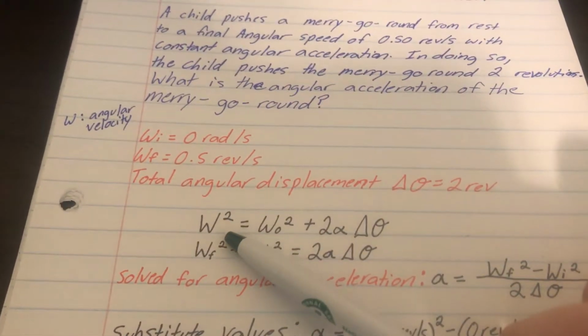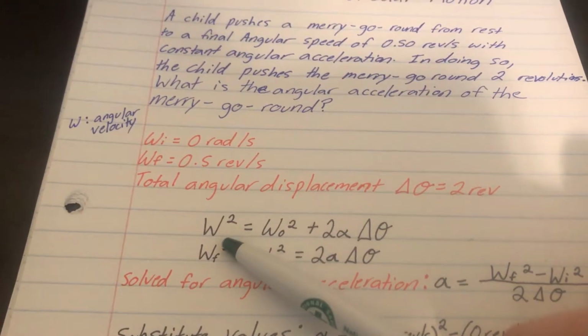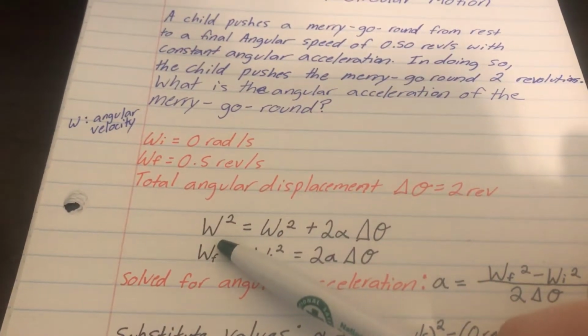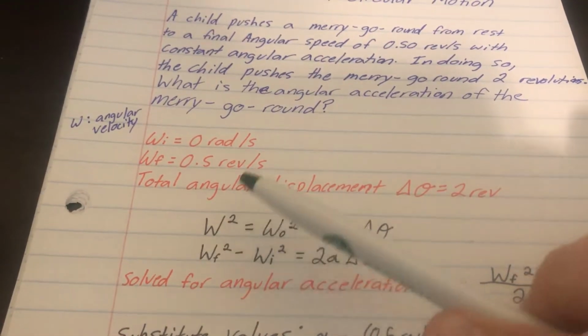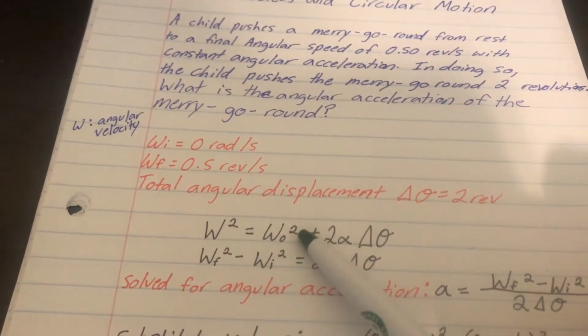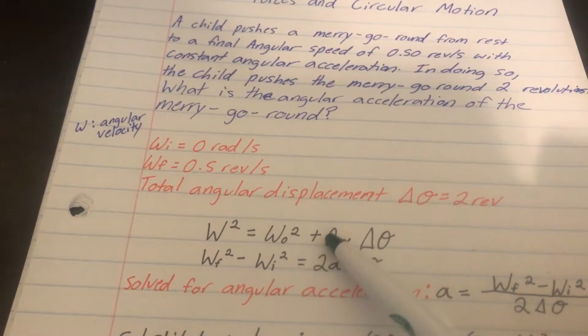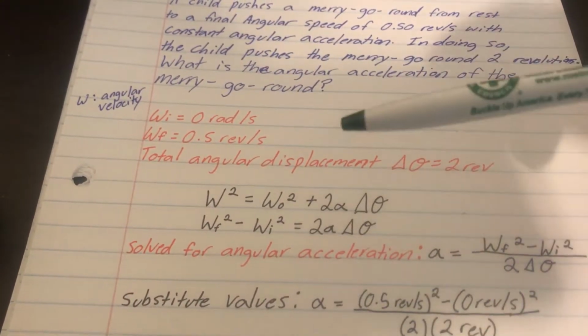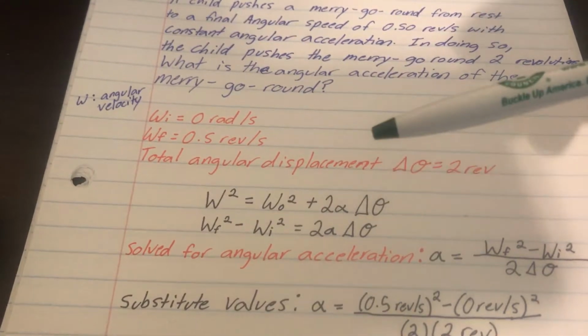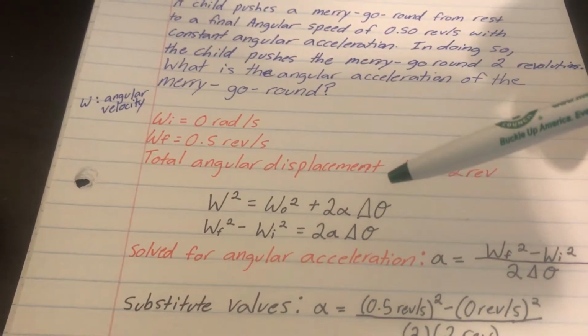And I got this formula off the formula sheet: final angular velocity squared equals initial angular velocity squared plus 2 times angular acceleration times change in theta.